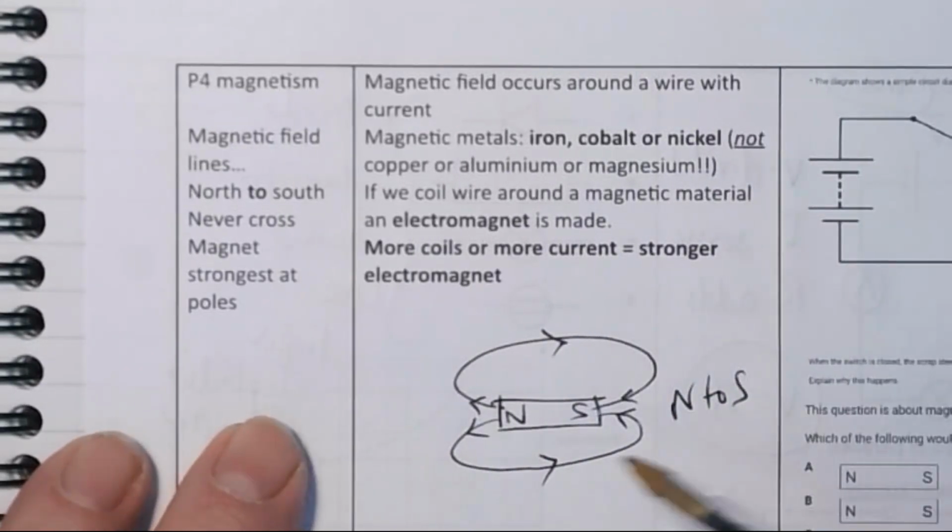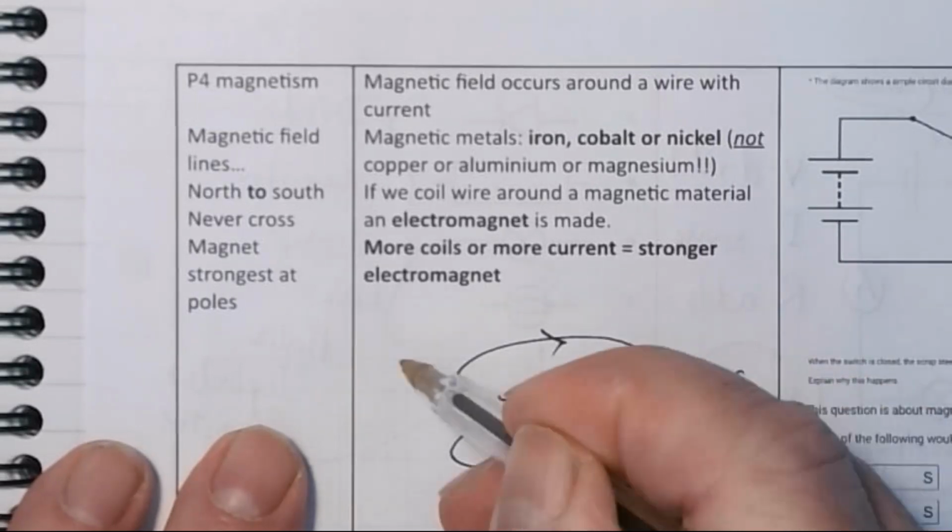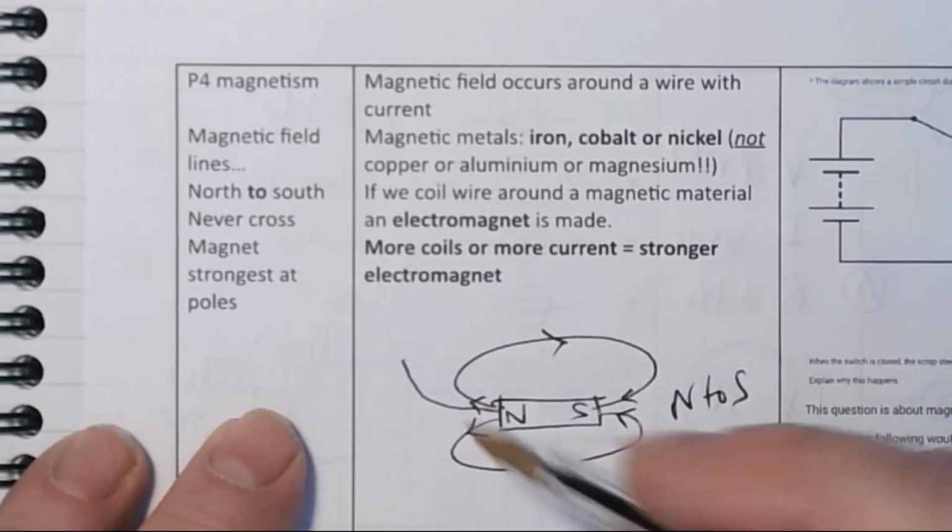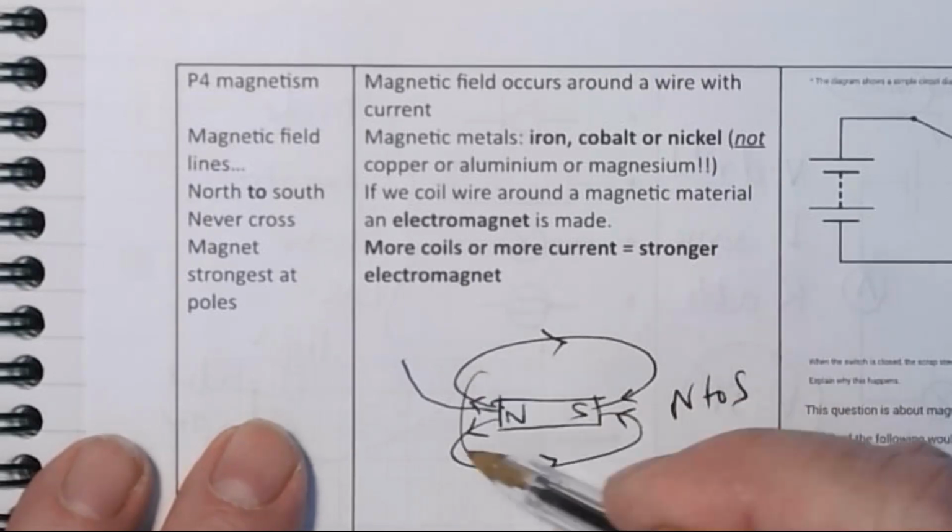Bar magnet is straightforward. You don't have to draw too many field lines, but you need to know that the field lines must never cross. They're continuous. The magnet is strongest at the poles where the lines are close together.